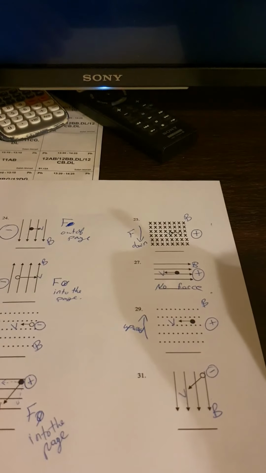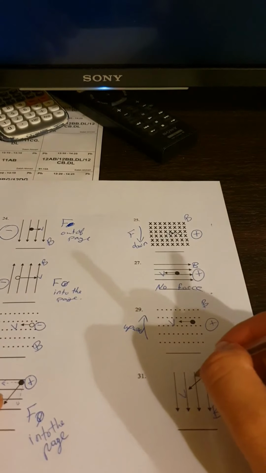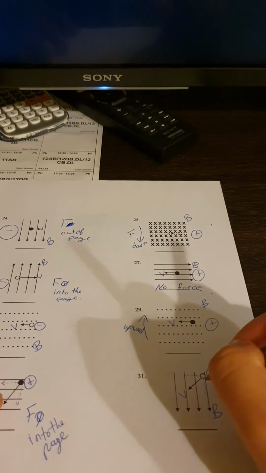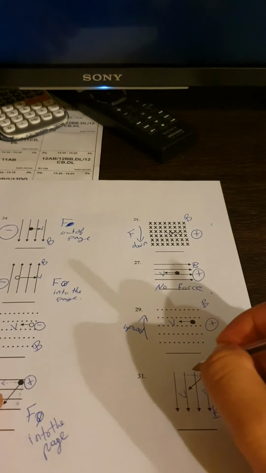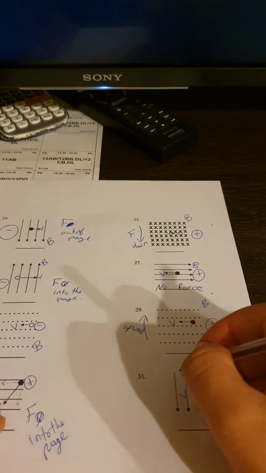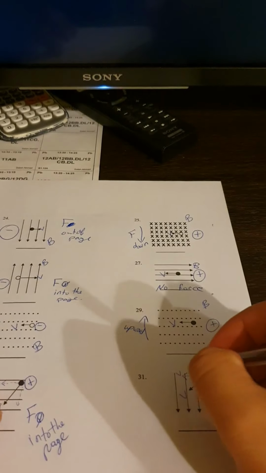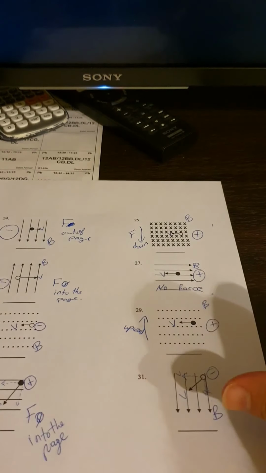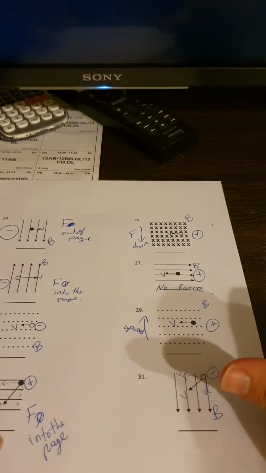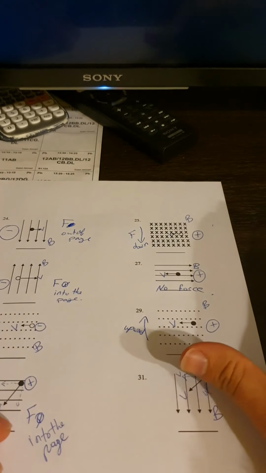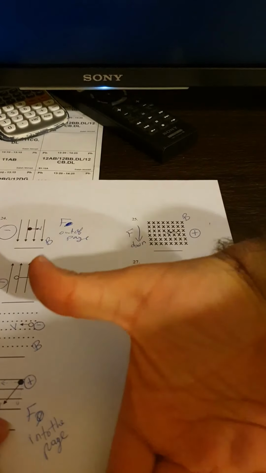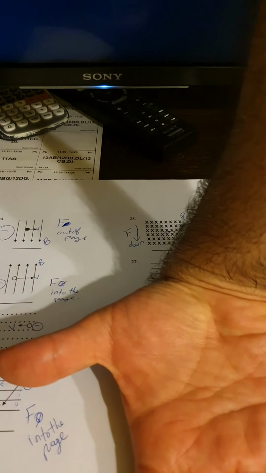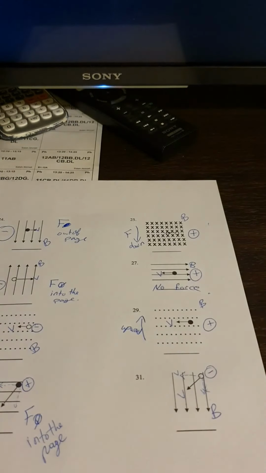And the last question here, we have a negative charge. Again here, we have two components for the velocity. One is parallel to the magnetic field, which does not contribute to any force, and one is perpendicular. We'll use the one that is perpendicular to the magnetic field, that's the one that contributes to the magnetic force. So my thumb is going to the right, B is down, and this is a negative charge, so I'll follow the back of the hand, which points into the page in this case.